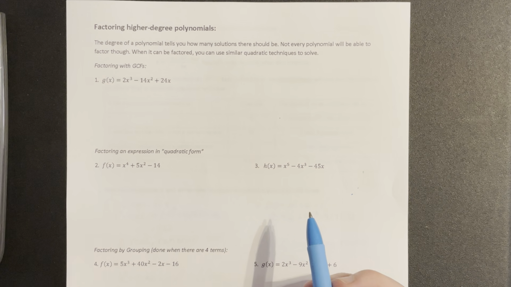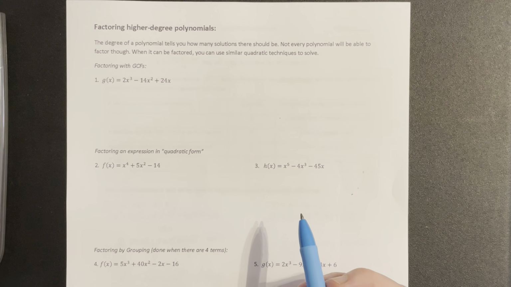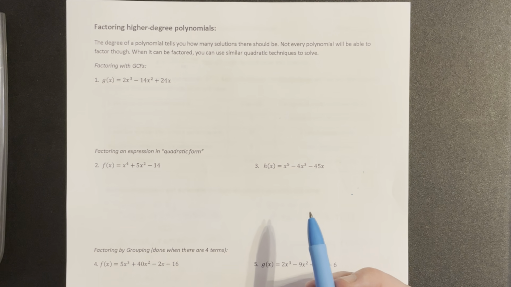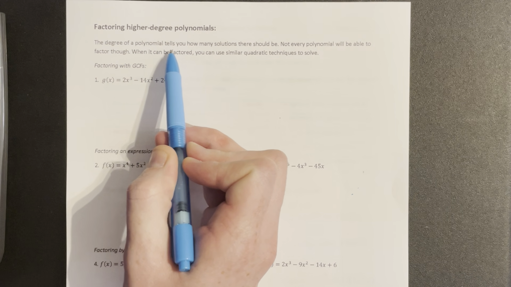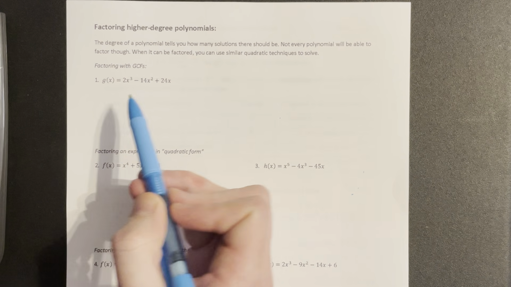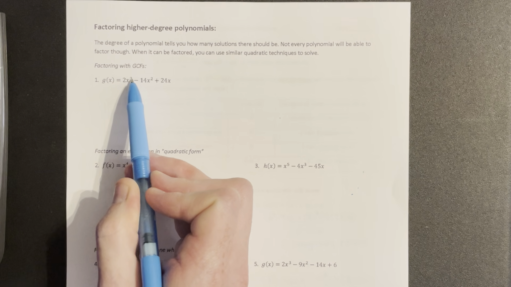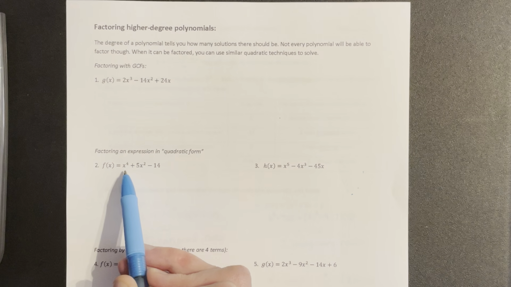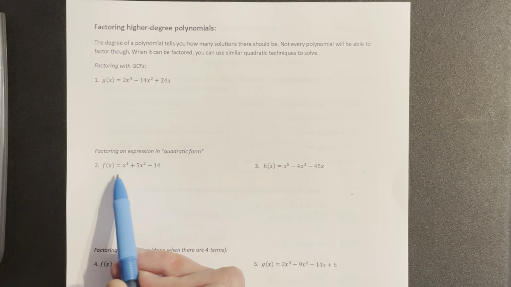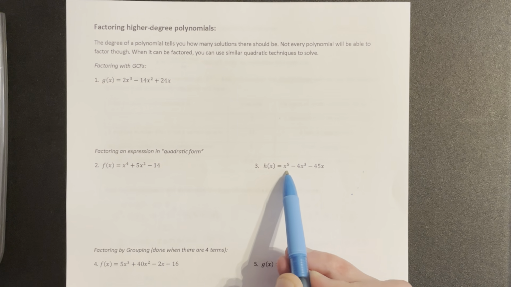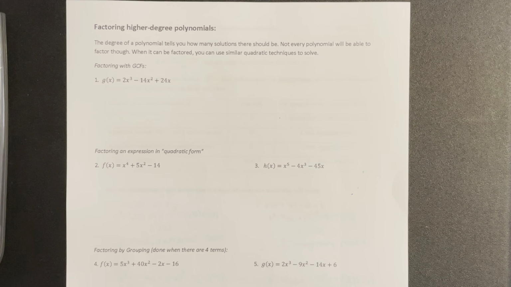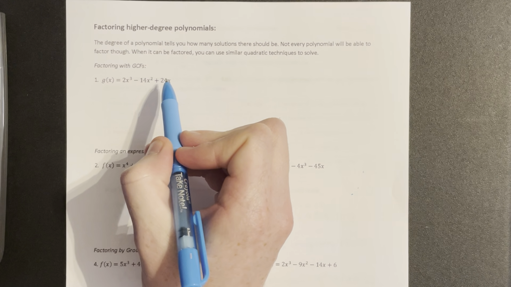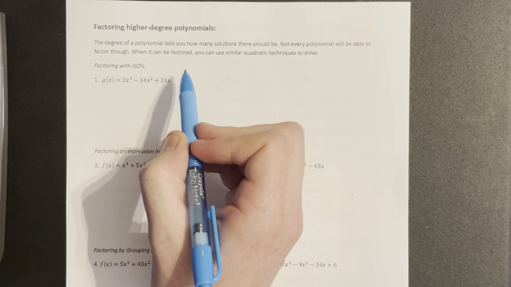Now that we know how to factor quadratics pretty well, we're going to use the same thinking to factor some higher degree polynomials. The degree of a polynomial will tell us how many solutions there are. So if we had something that was a cubic, degree 3, there should be 3 solutions. If it was a 4th degree function, then it would have exactly 4 solutions. 5th degrees should have 5 solutions. So we know already how many roots there are just by knowing the degree.